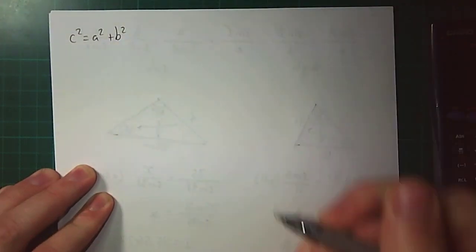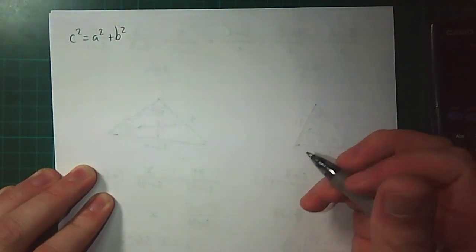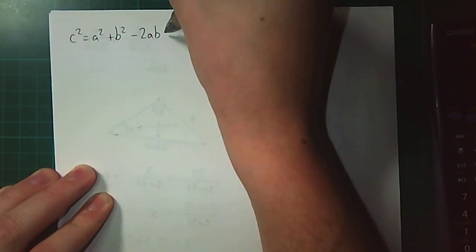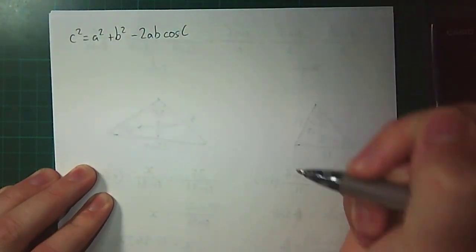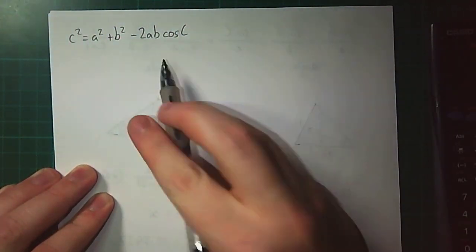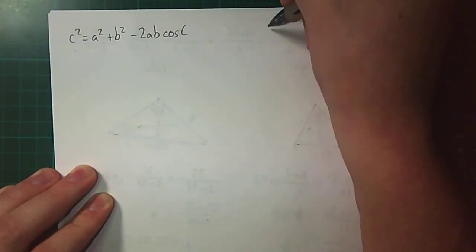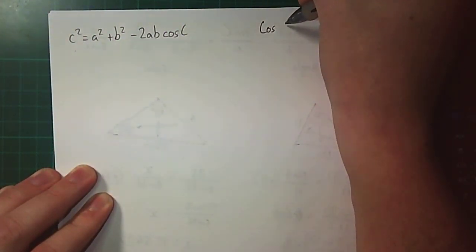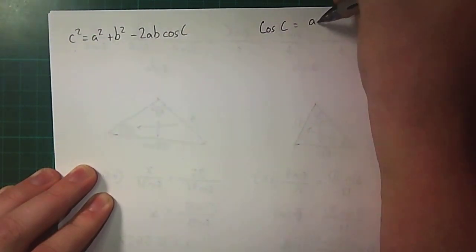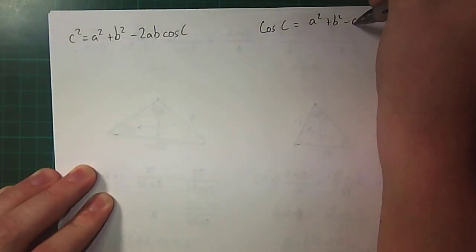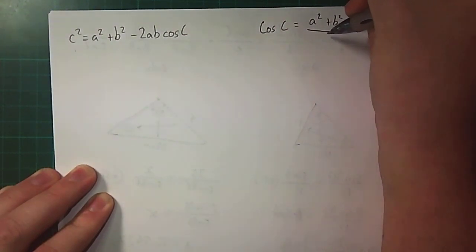We're going to have c squared equals a squared plus b squared, which is the same as Pythagoras' theorem, but the change is that we're going to take away 2ab cos of c. Okay, that's our one version if we're finding a side. If we're finding an angle, we're going to be working with this. Cos c is equal to a squared plus b squared minus c squared all over 2ab.